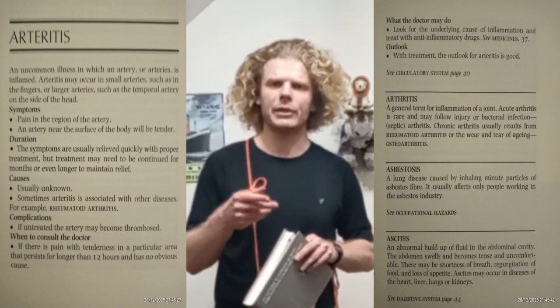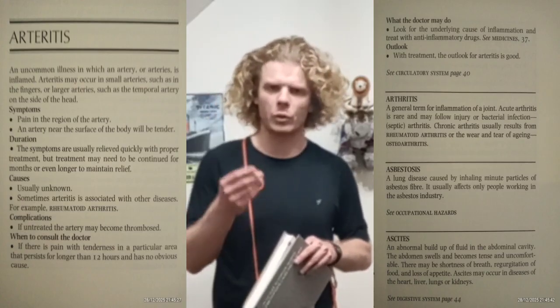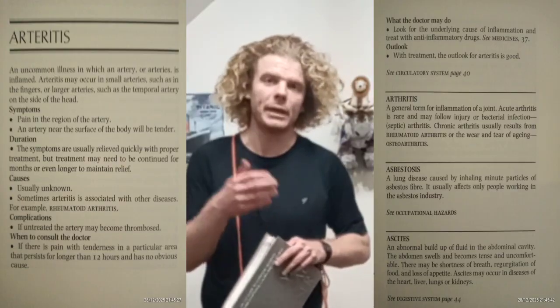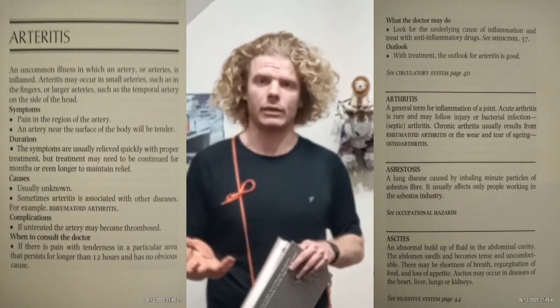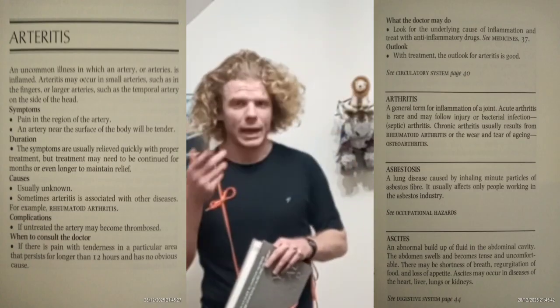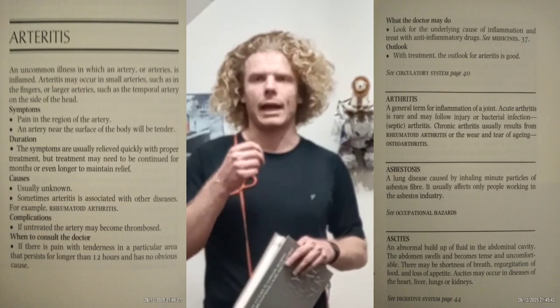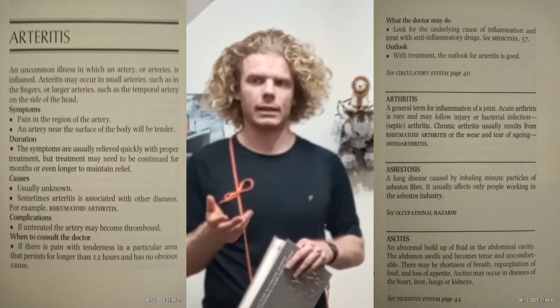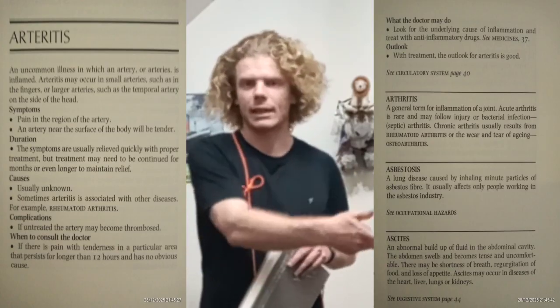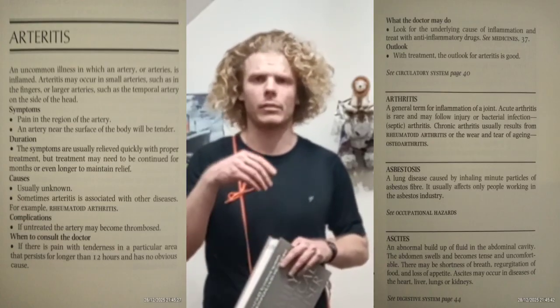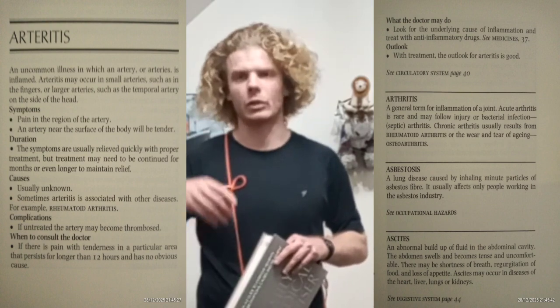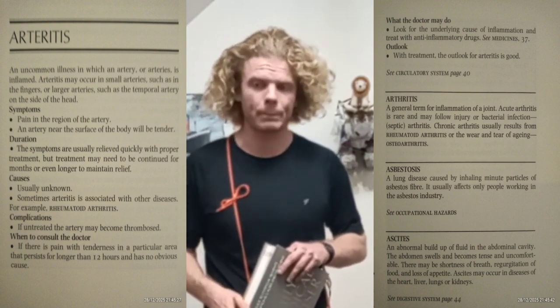Arteritis, that is inflammation of an artery. It can be a small artery in the fingers or the bigger one, the temporal artery at the side of the head. The symptoms are pain in the region and also a bit of tenderness. There are anti-inflammatory drugs against it, and if it is checked that it is actually arteritis, and then the anti-inflammatory drugs are taken, the outlook is good and it should come to a quick relief.